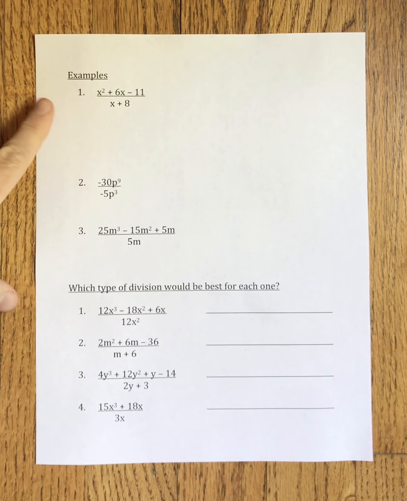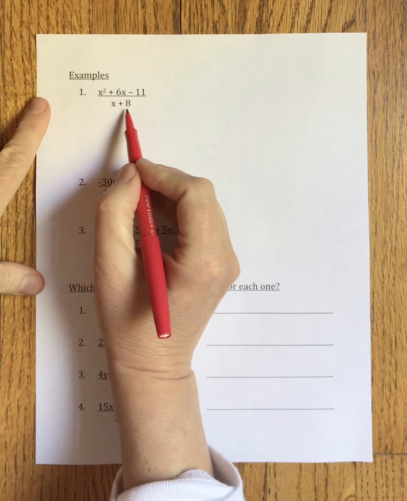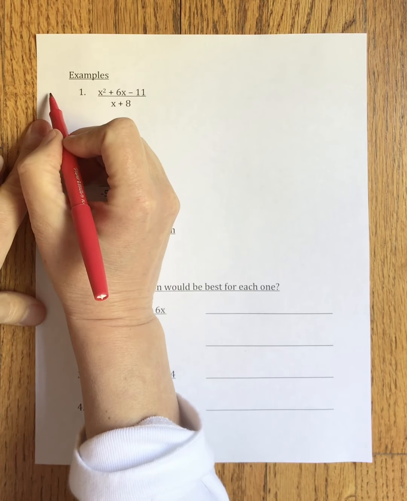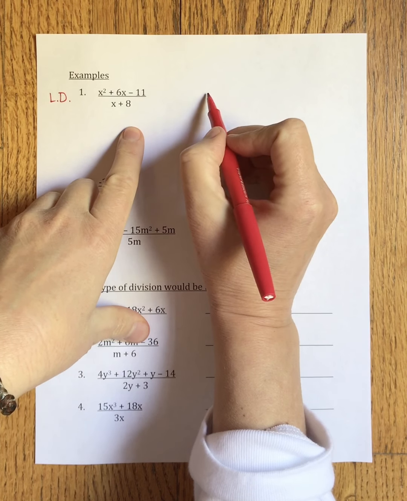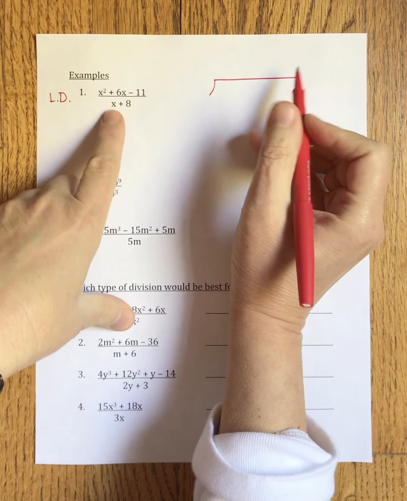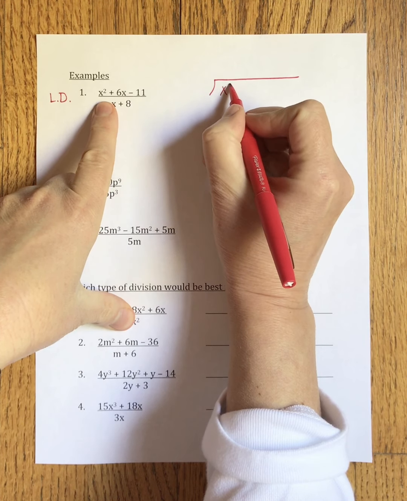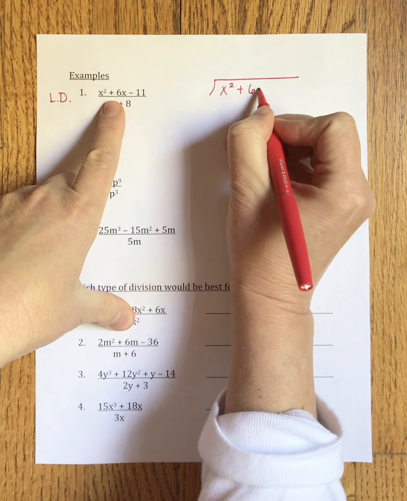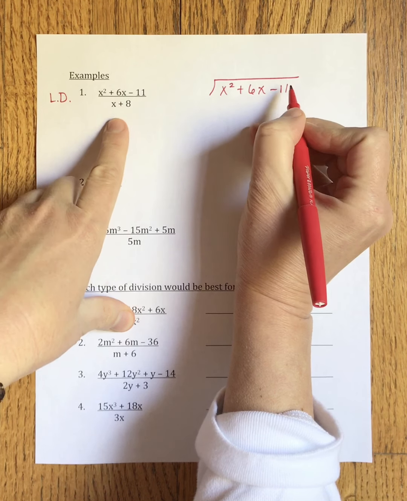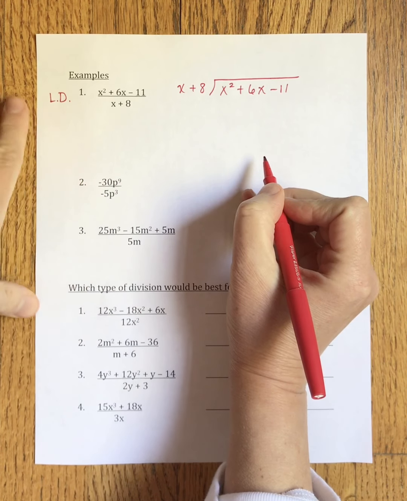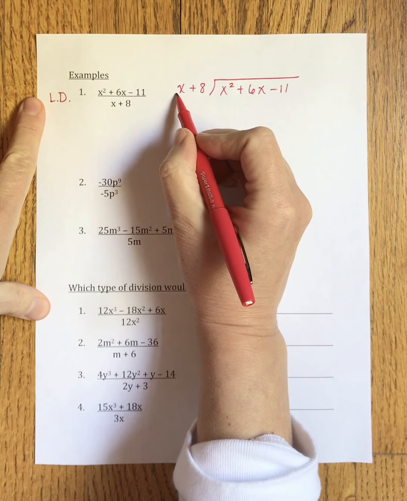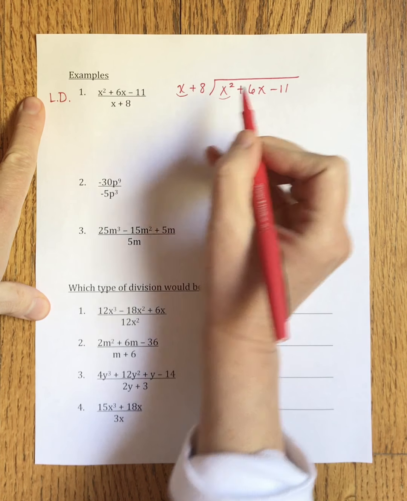Since problem number 1 here has us dividing by a binomial, we're going to need to use long division. So let's set up the division bar. The x squared plus 6x minus 11 goes underneath, and the x plus 8 goes to the left. We want to start by dividing first term, so x into x squared.